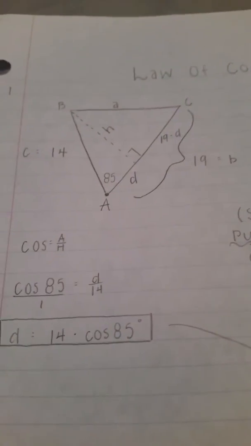Now, the formulas for the law of cosine can be three possible things. A squared equals b squared plus c squared minus 2 times b times c times the cosine of a. Or it can be b squared equals a squared plus c squared minus 2 times a times c times the cosine of b. Or c squared equals a squared plus b squared minus 2 times a times b times the cosine of c. You use these whenever you need to find one side.